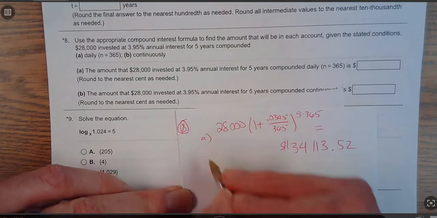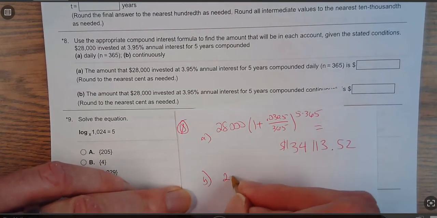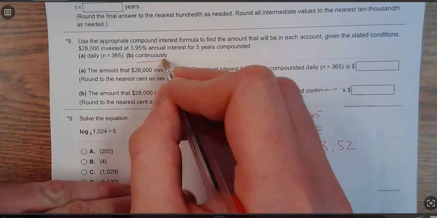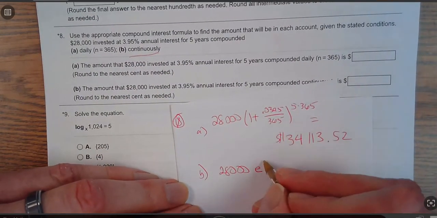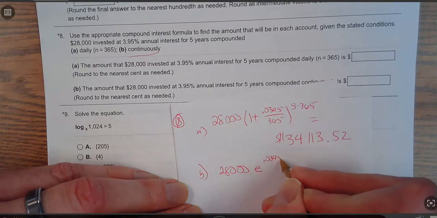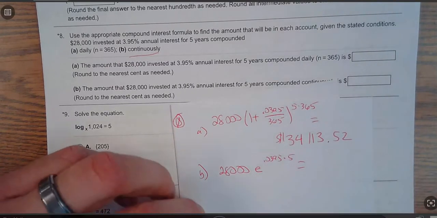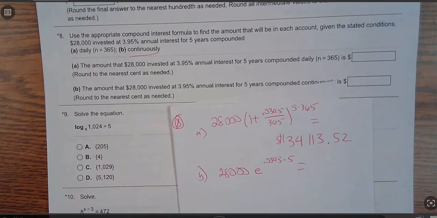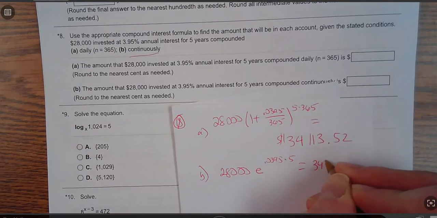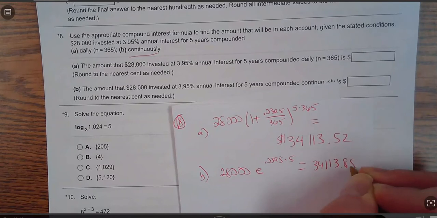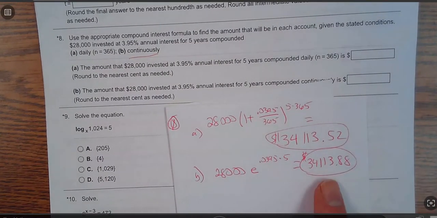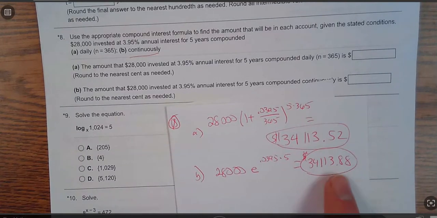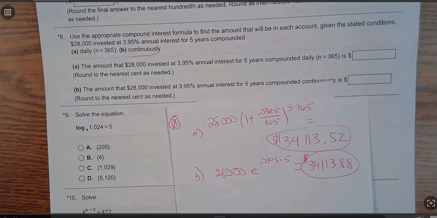And then for part B, this one is continuously, so you're just going to use e. It's going to be e to the rate, which was 0.0395, times 5 years. Okay, so put that in the calculator. You get 34113.88, so not a big difference. There's not a huge difference between daily and continuously. Some pennies there after 5 years.